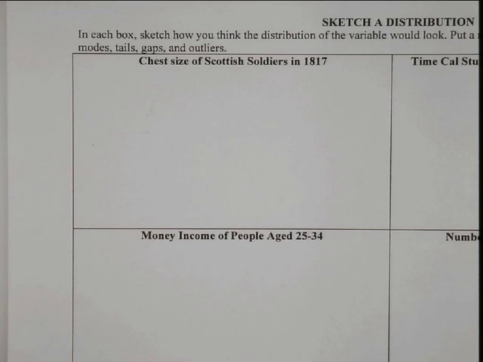I think that we would get a symmetrical curve. Chest size should just be normal. Yeah, chest size would be completely standard.